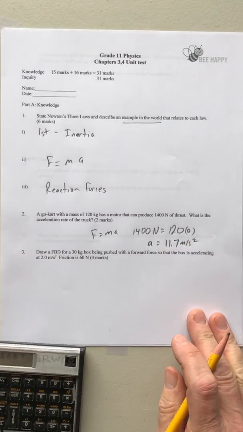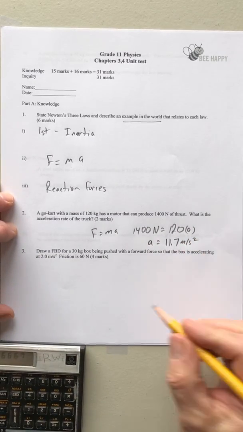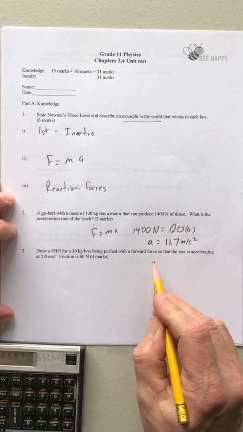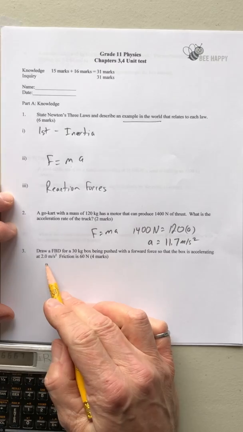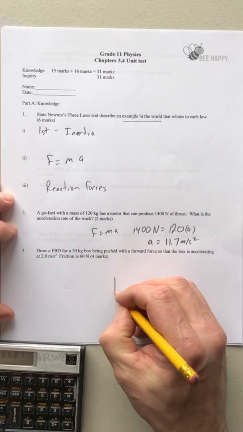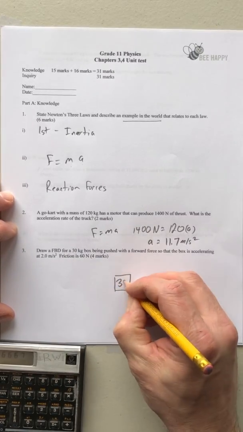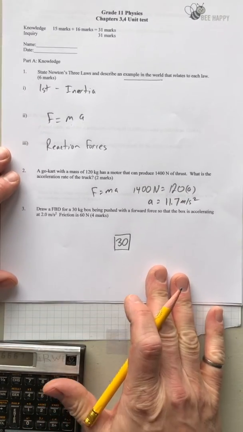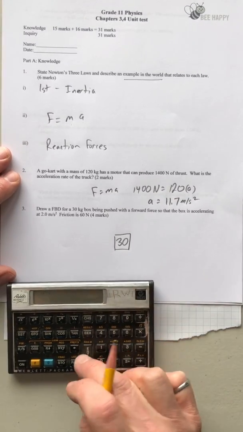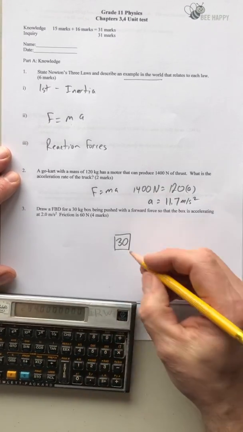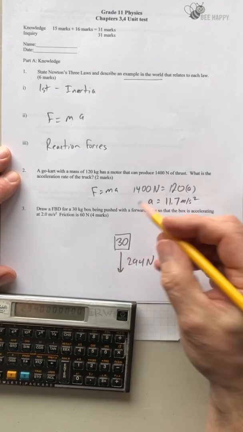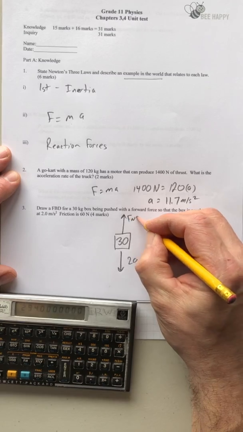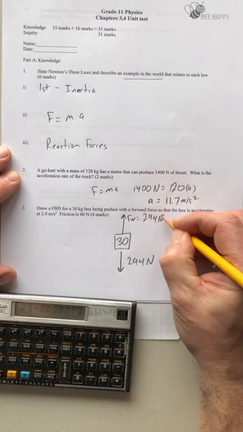Okay. It says draw a free body diagram of a 30 kilogram box pushed with a forward force so that the box is accelerating at 2 meters per second squared, which means it's going to have a net force. Here's the box, 30 kilograms. You can always put in gravity because it's always there, 294 newtons. The box is not going up and down, so our normal force will also be 294 newtons.